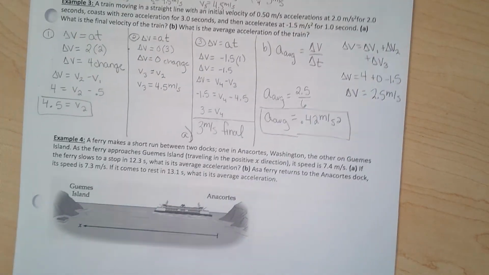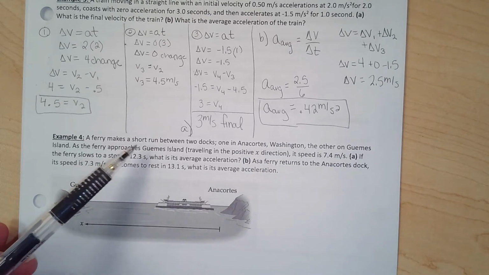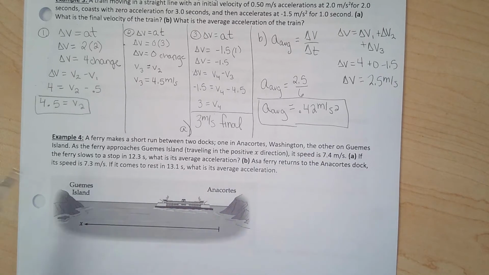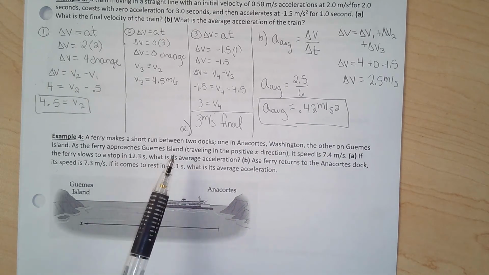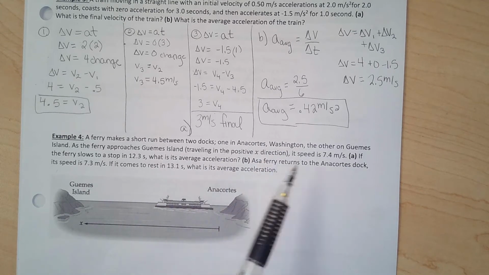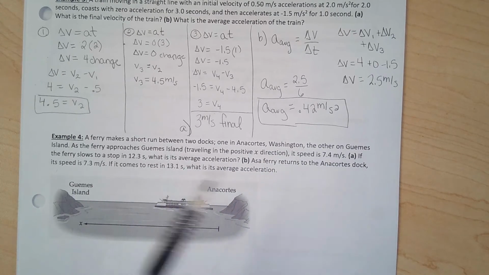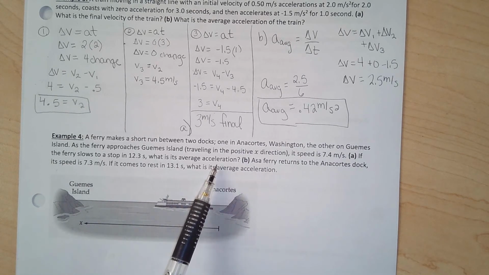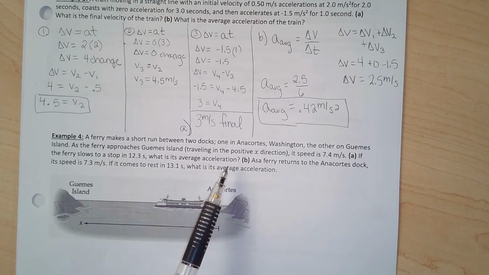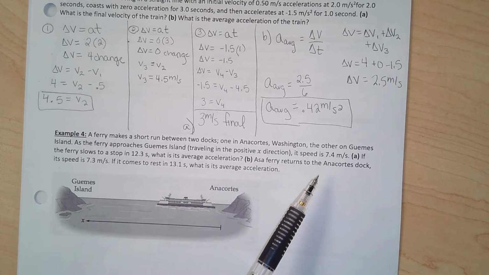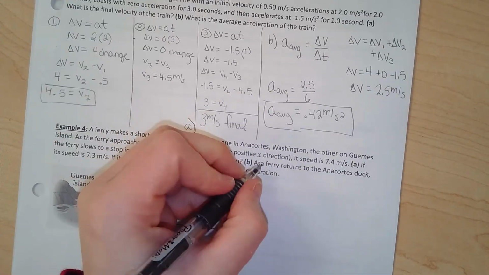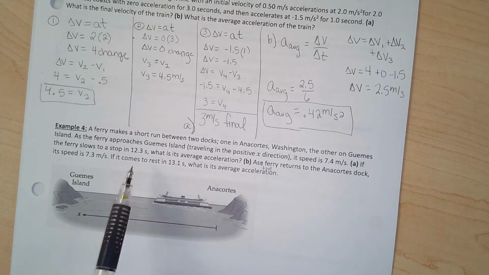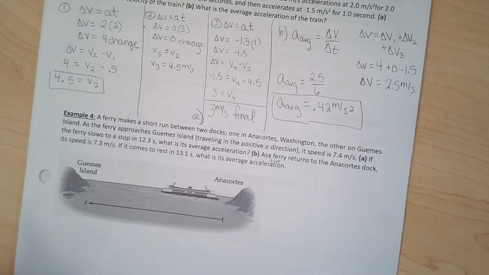All right, let's take a look at example 4. A ferry makes a short run between 2 docks. The ferry approaches the island traveling in the positive x direction. Its speed is 7.4 meters per second. If the ferry slows to a stop in 12.3 seconds, what's its average acceleration? As the ferry returns to the dock, its speed is 7.3. If it comes to rest in 13.1 seconds, what is the average acceleration?